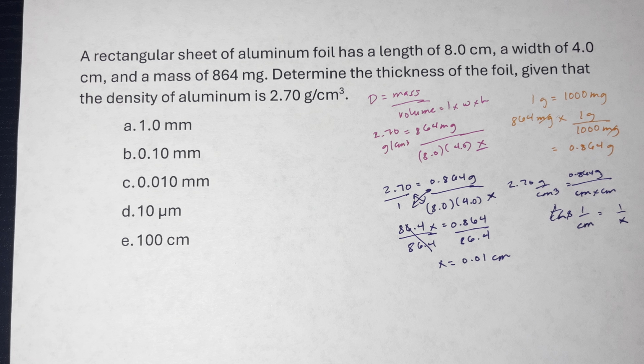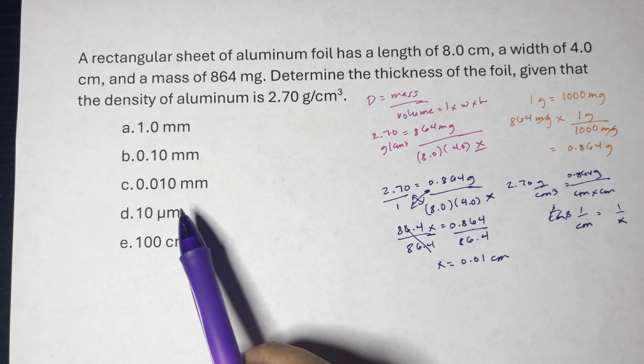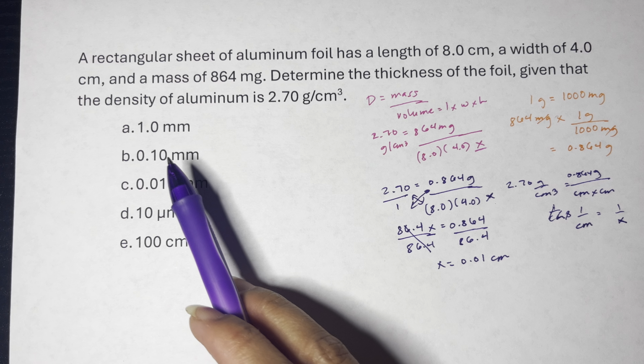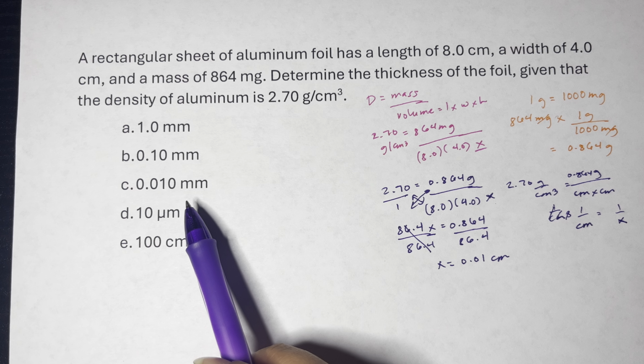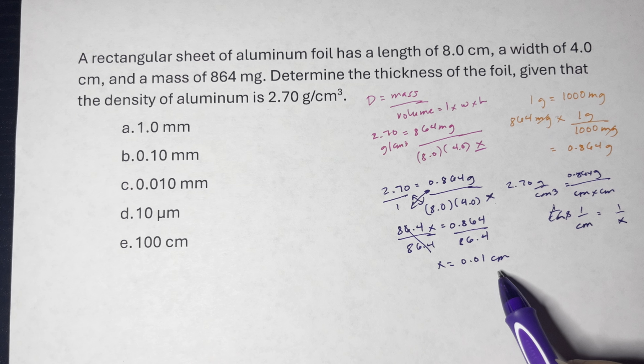We don't have that on our list of options here. We do have a bunch of millimeters here. We can try, because it's probably going to be most likely in millimeters. We can try to convert the 0.01 centimeters into millimeters.